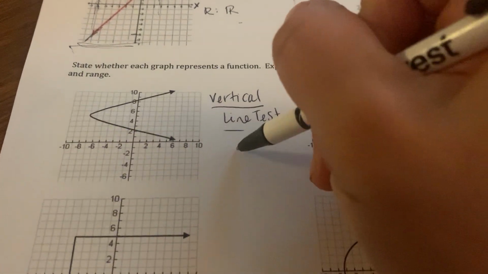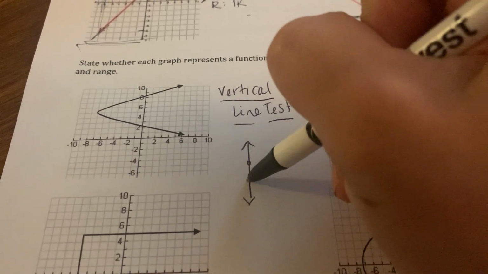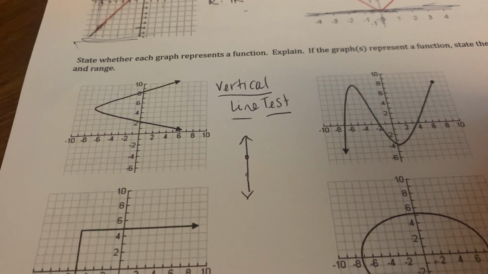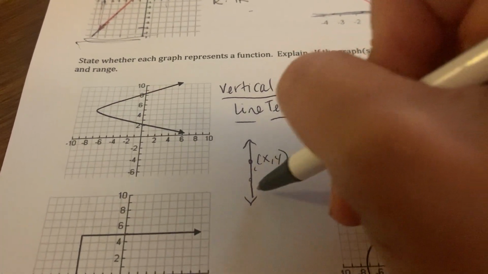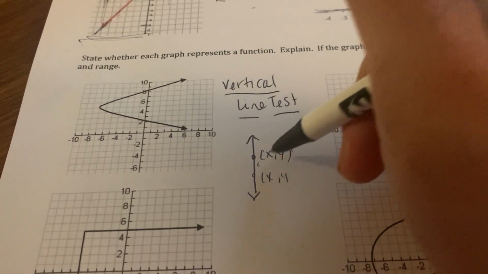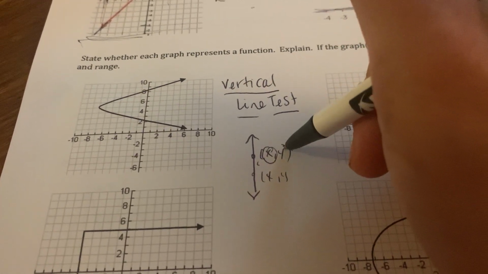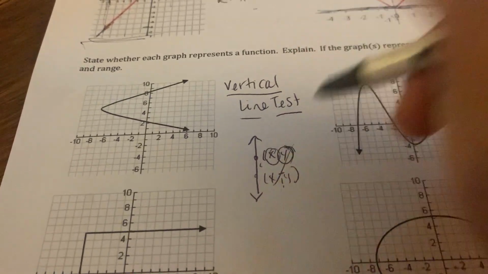If we take a vertical line and it goes through our graph and it hits more than one point, then it's not a function because you're assigning it to two different outputs. Okay, so if this is X, it has to be the same Y every time. But if it's a different Y, then it won't work, okay?